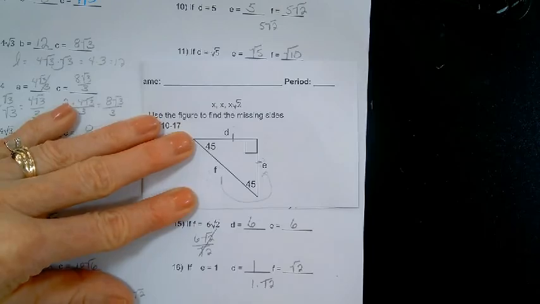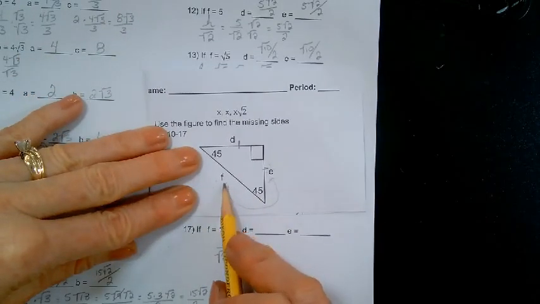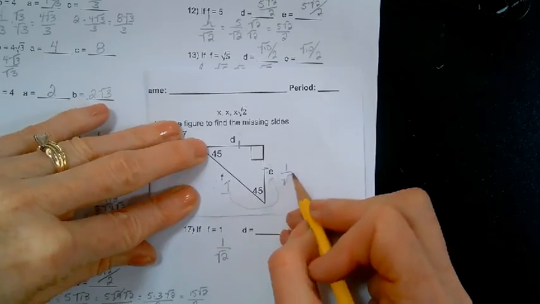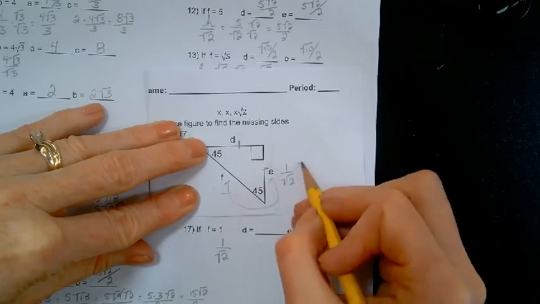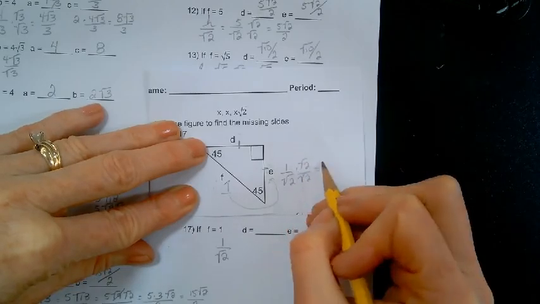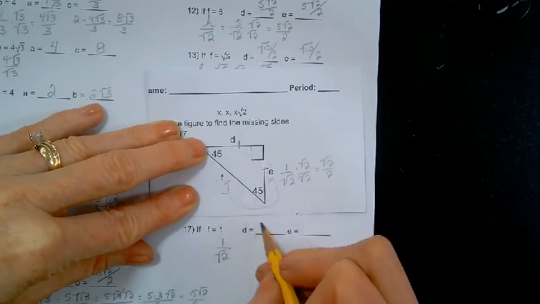Here we have F equals 1. So in order to get to the leg, we need to divide. This is going to be 1 over rad 2. All right, let's rationalize that. That's rad 2 over rad 2 times that. We get rad 2 over 2. So D and E are both going to be rad 2 over 2.